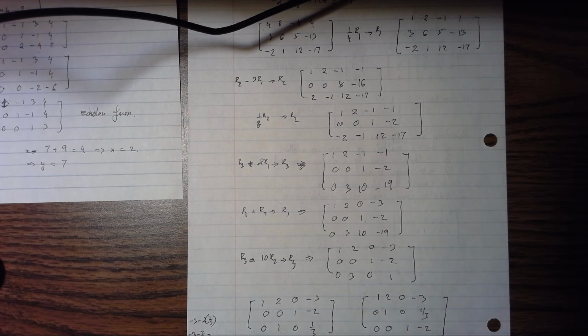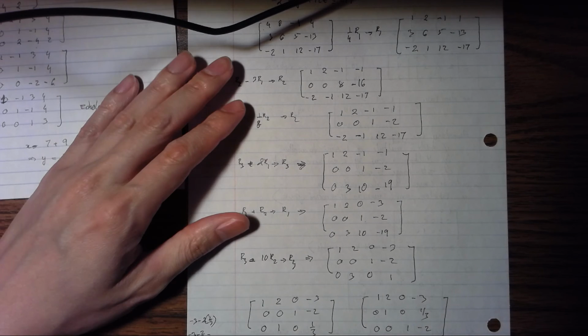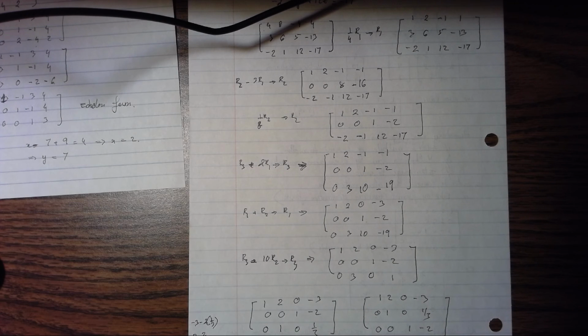Then R1 minus 2R2. R1 minus 2R2. Oh, right here, it's negative 3 over here. R1 minus 2R2. So I think I messed up with something.